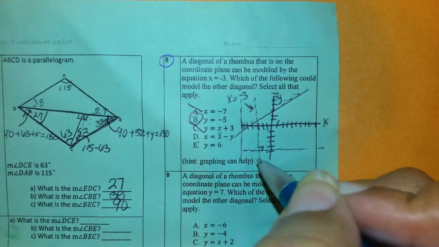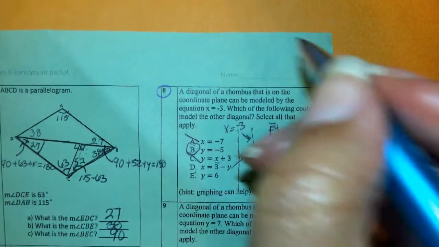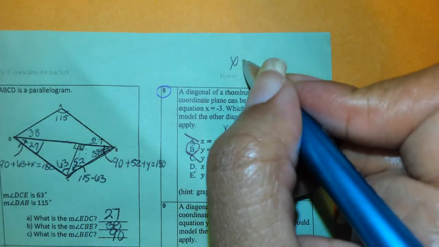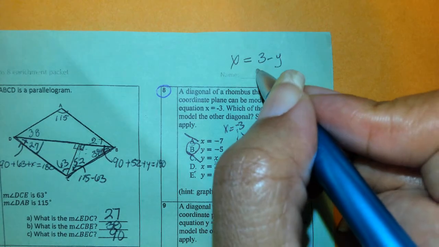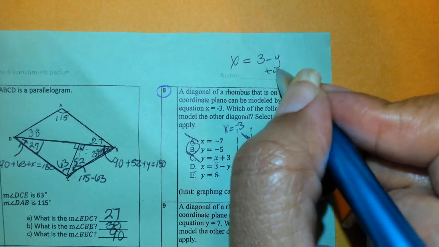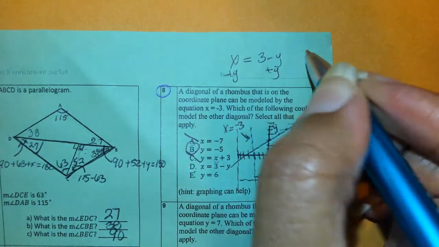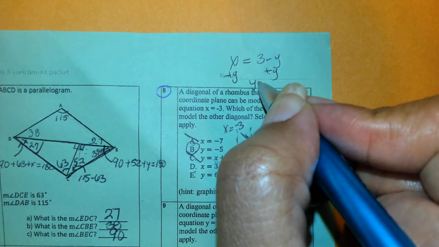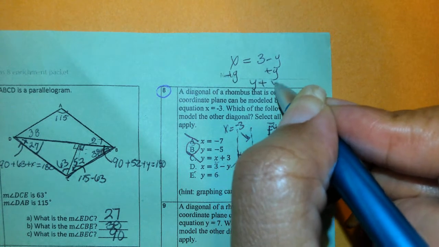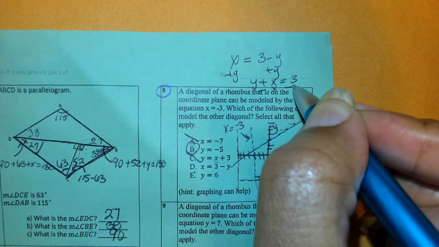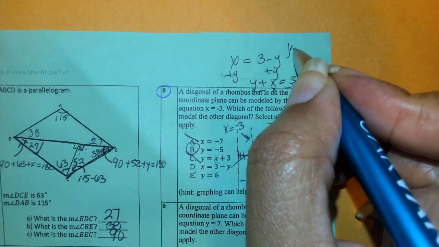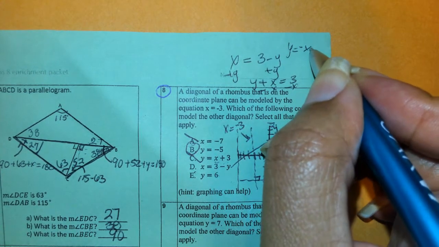Before you do this one, you actually have to do some work. You need to put it in the format. So we're going to do X equals 3 minus Y. We'll go ahead and add the Y to the other side. So that's going to give us Y plus X equals 3. And then, of course, get rid of that X. So then we'll have Y equals -X plus 3.